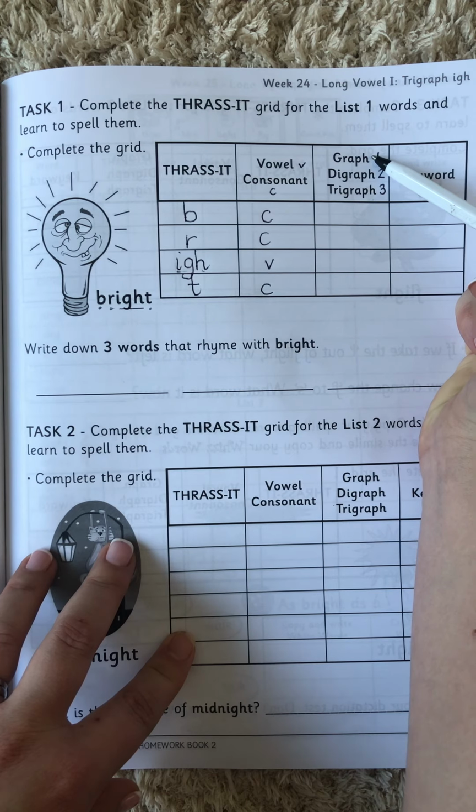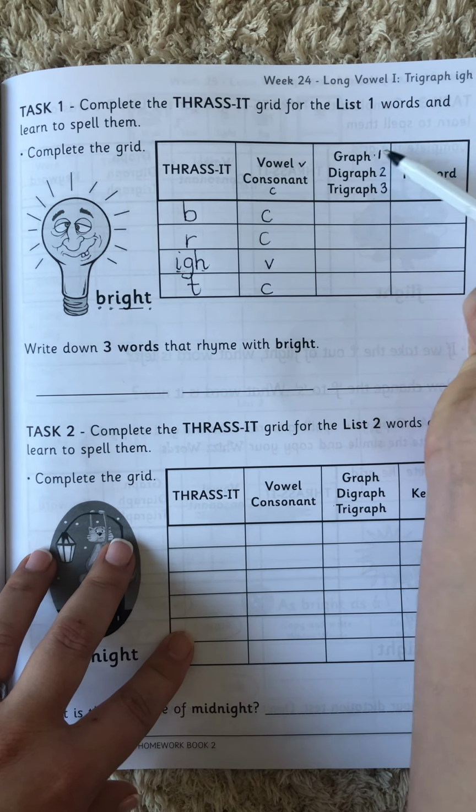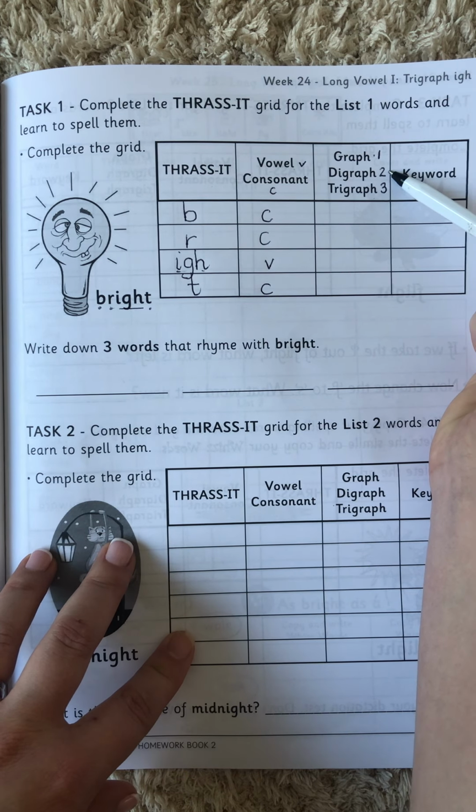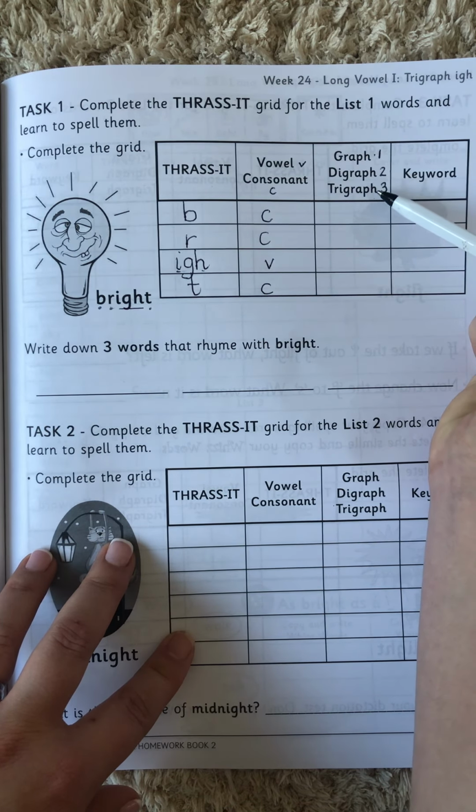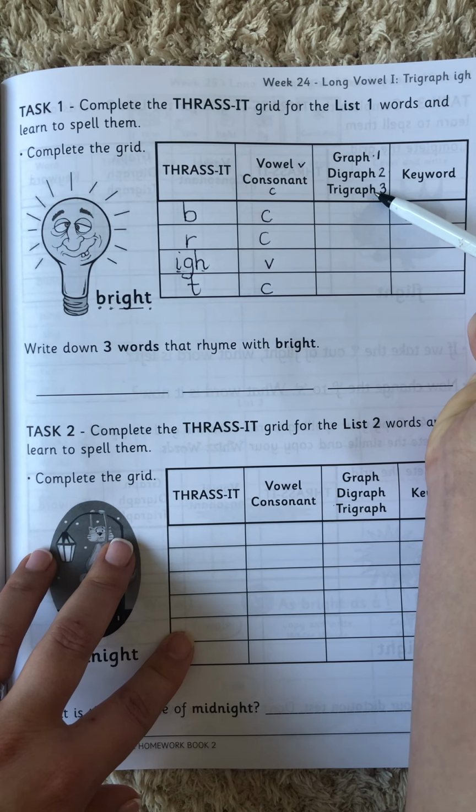So if there's only one letter that stands by itself to make that sound, then it is a graph. If there are 2 letters that work together to make the sound, we then say it is a digraph. If there are 3 letters that work together to make the one sound, we then say it is a trigraph.